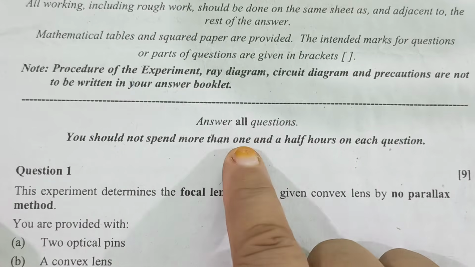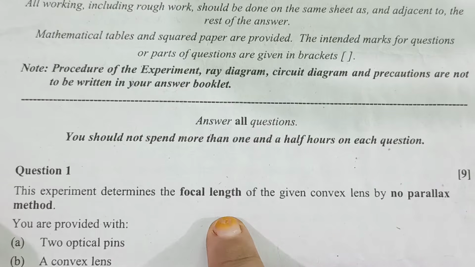Then you are given 2 questions in each paper, one of optics and one of electricity. So you are supposed to spend 1.5 hours on each question. That means you have to complete your first question in 1.5 hours.